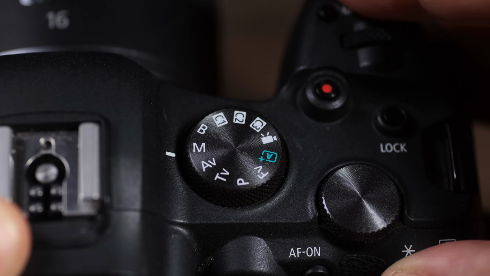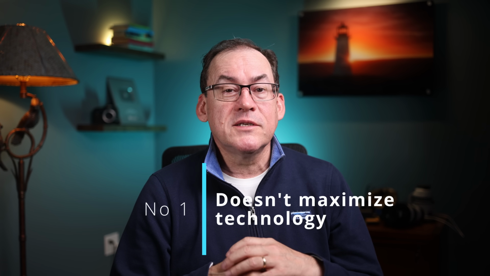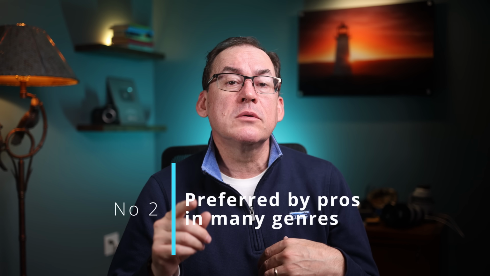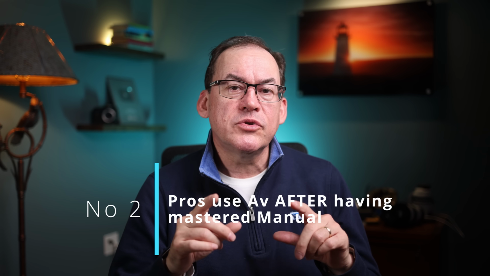And why did I say earlier that manual isn't the most advanced mode on your camera? Three reasons. First, it's the mode that least takes advantage of the amazing technology in your camera, dumbing it down to manually having to do everything. Secondly, Aperture Priority is more popular for many pros than manual in plenty of genres. Ask a pro portrait photographer that shoots outdoors in variable light. And third, and this is surprising for many, most pros who shoot in Aperture Priority do so not because they can't use manual well, but do so after having mastered manual and see it as better than manual.